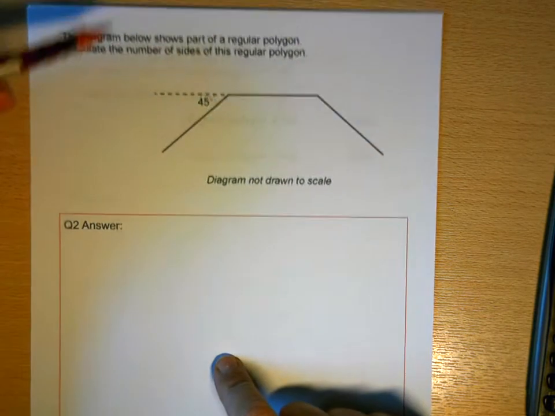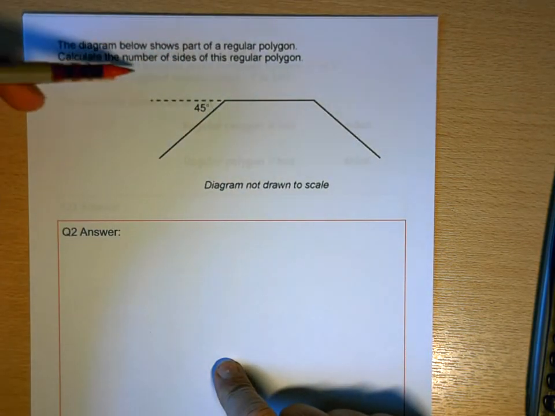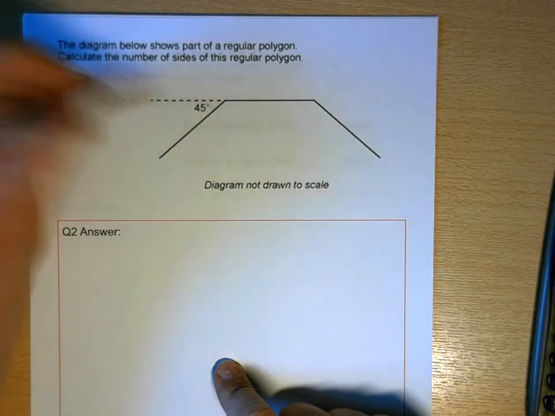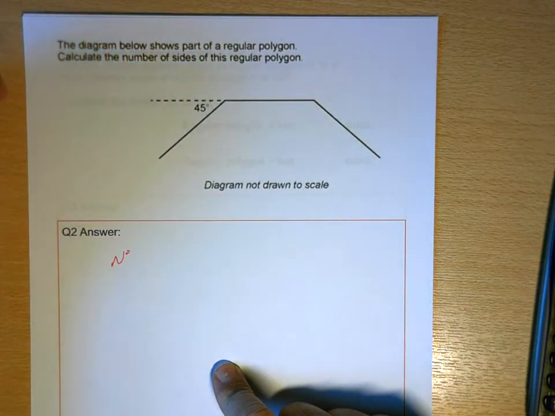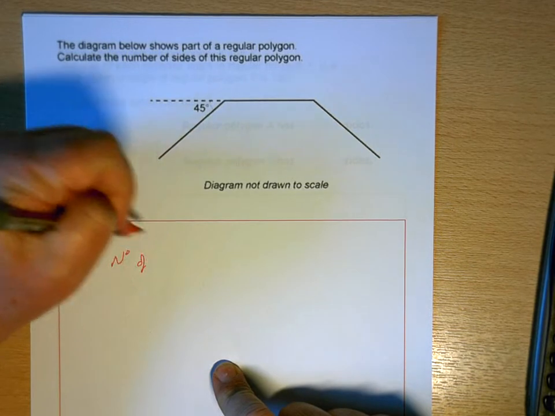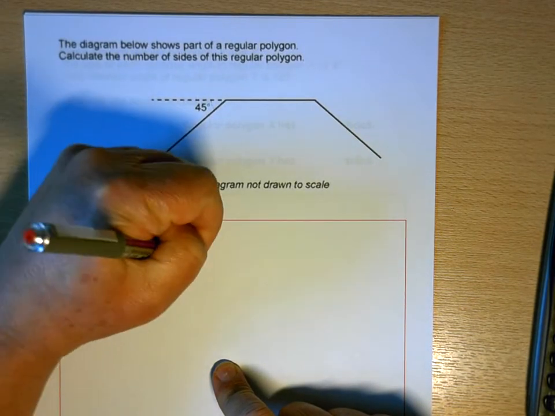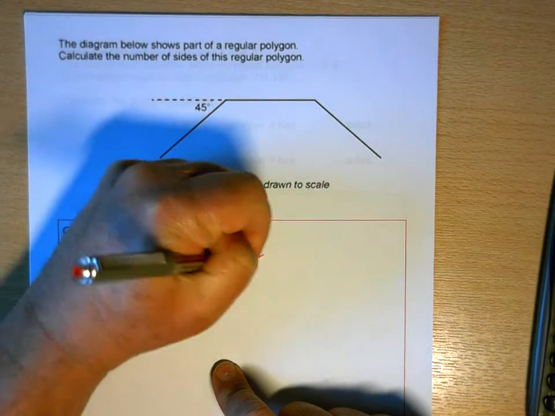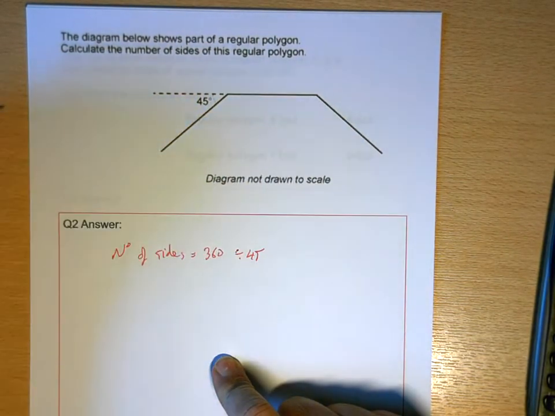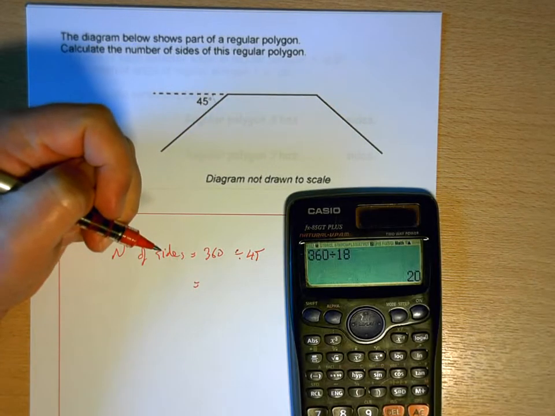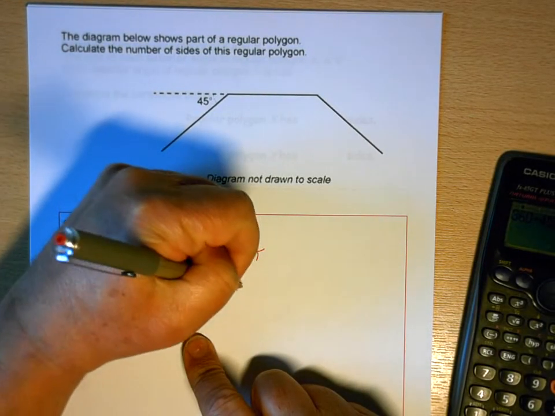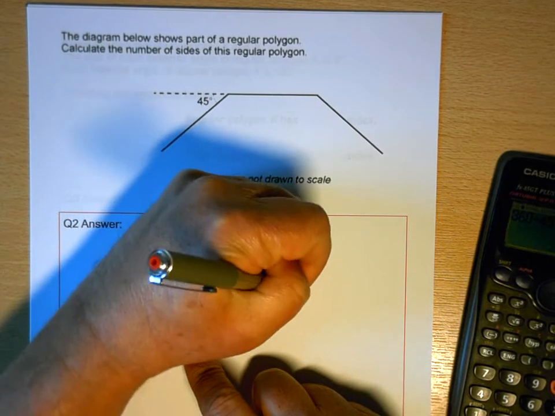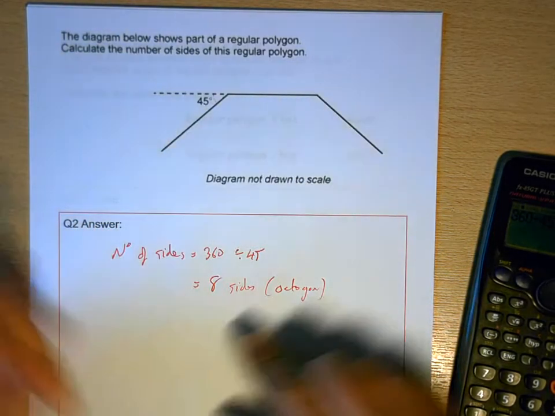Question 2. The diagram below shows part of a regular polygon. Calculate the number of sides of this regular polygon. This time I've got the external angle, so I just need to see how many 45-degree turns there are in 360 degrees. So 360 divided by 45 is 8 sides, so it's an octagon. The question's not asking you for the name of it, but if you write it down, you've got a better chance of remembering it.